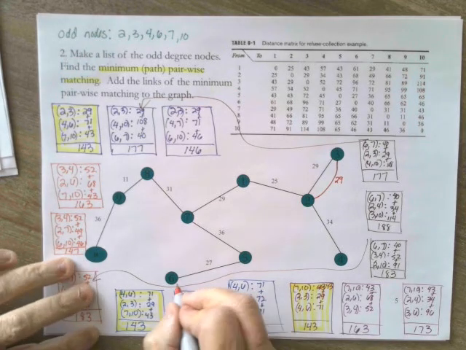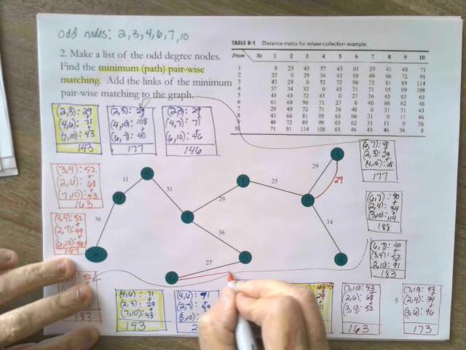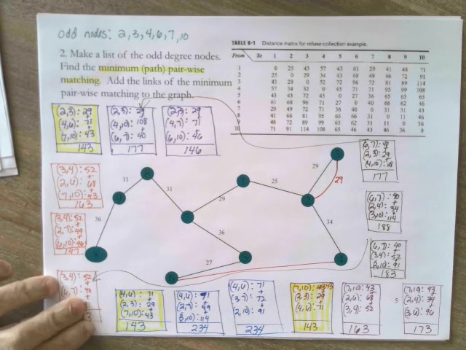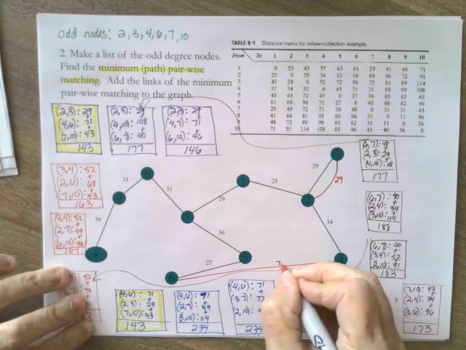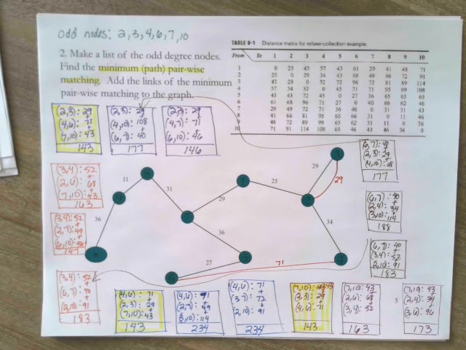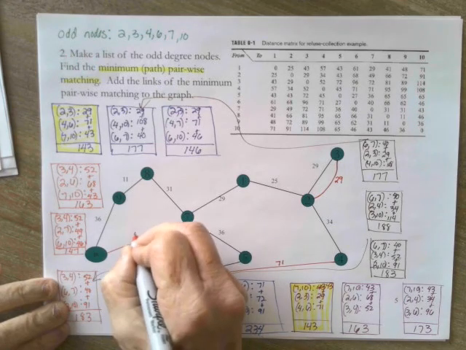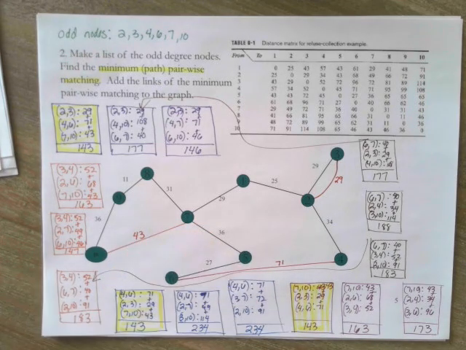So that's going to be right here, like so. And 4 to 6, that is 71 units. And then we're going to add 7 to 10, which is 43 units right here. So that is step 2.